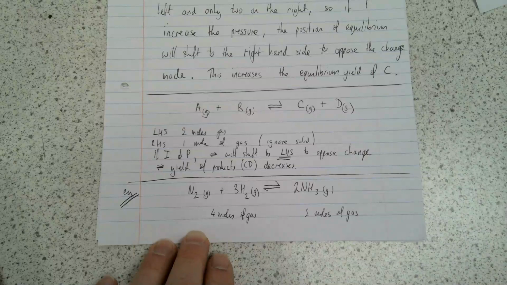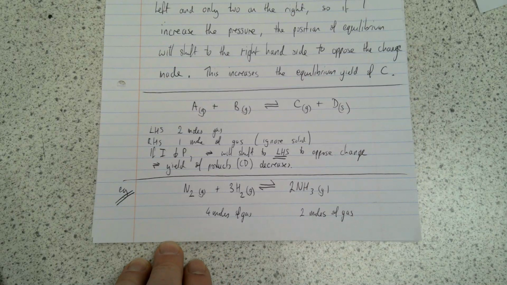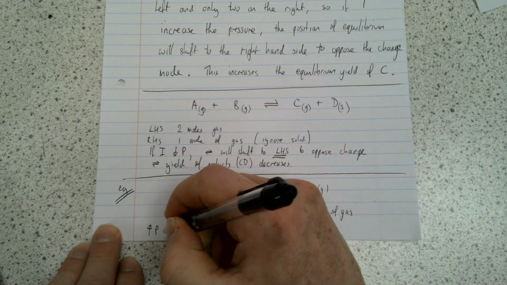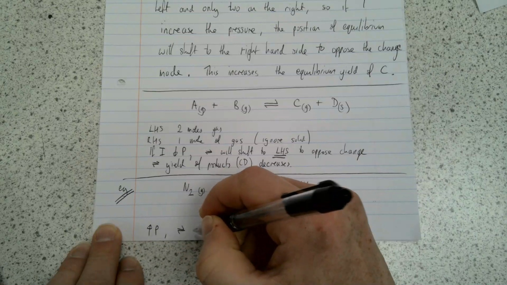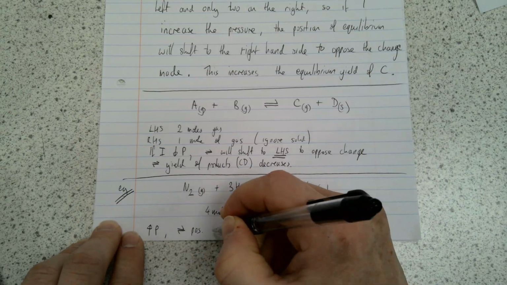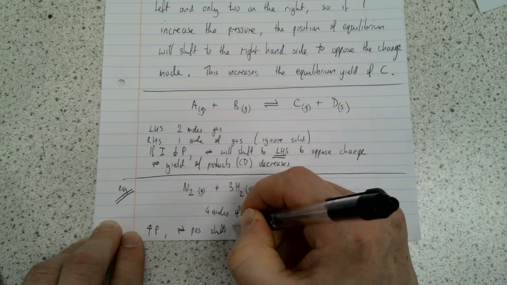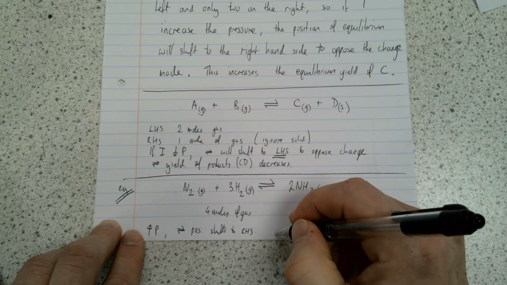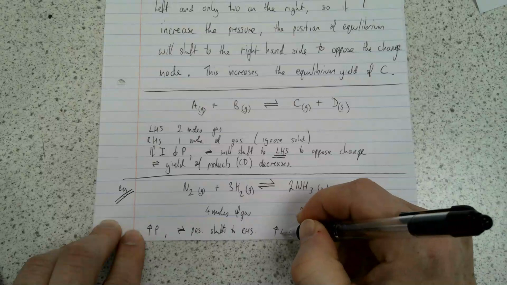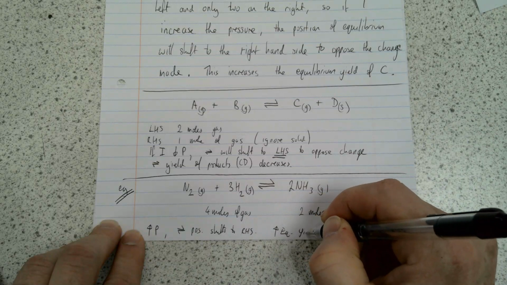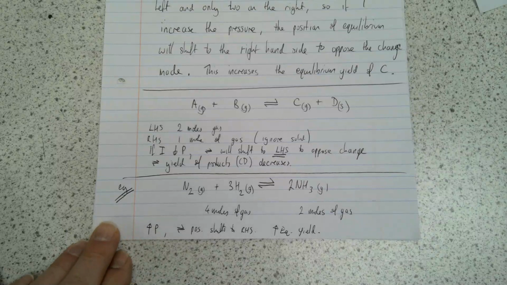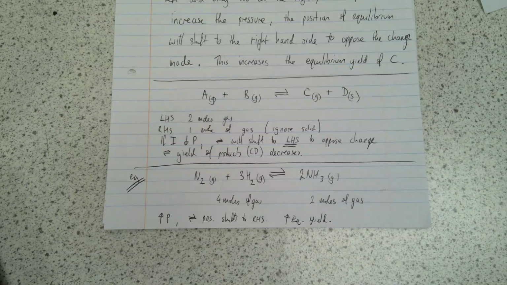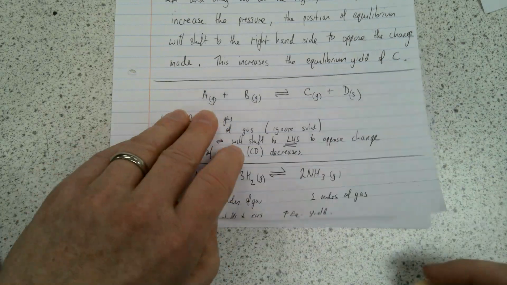And so to increase the equilibrium yield, we said we increase the pressure. So if we increase the pressure, the equilibrium position shifts to the right-hand side to oppose the change I've made to it, and that causes the equilibrium yield to go up. Again, just practicing this over and over in class is what you need, but it's worth having a few notes on this so you can practice it at home as well.